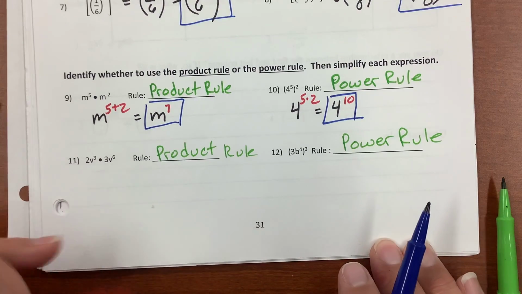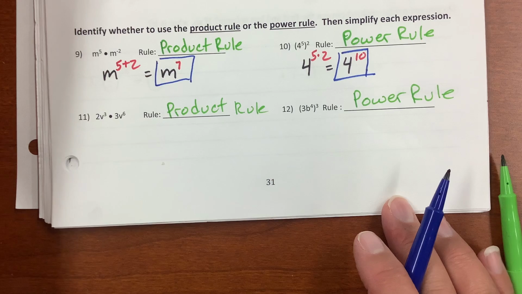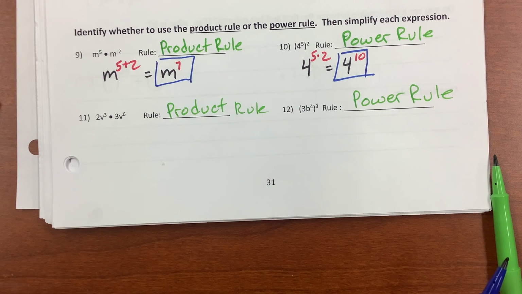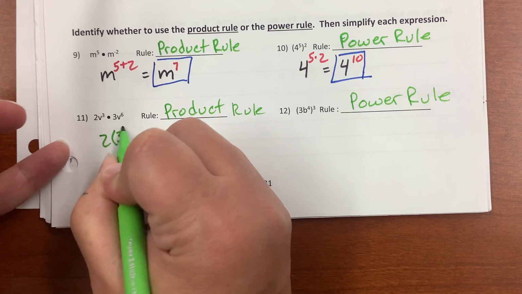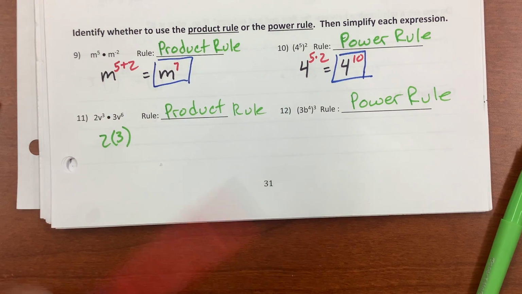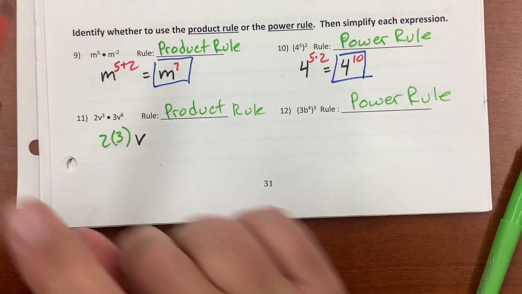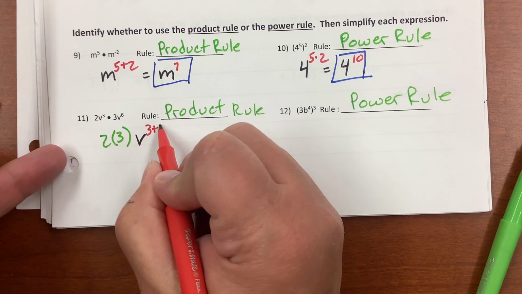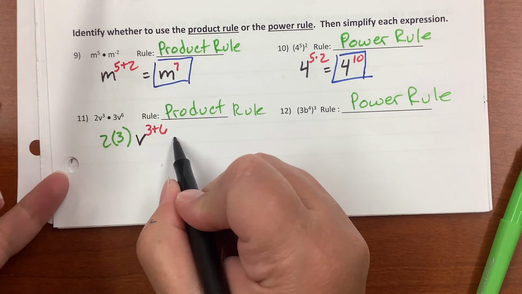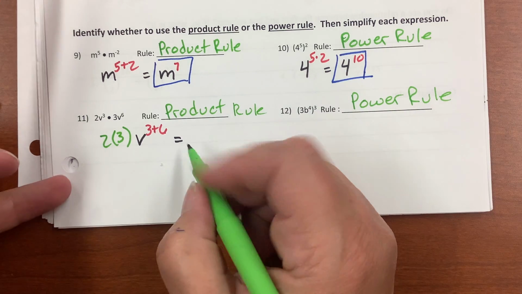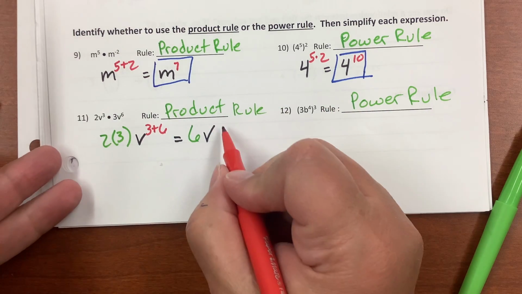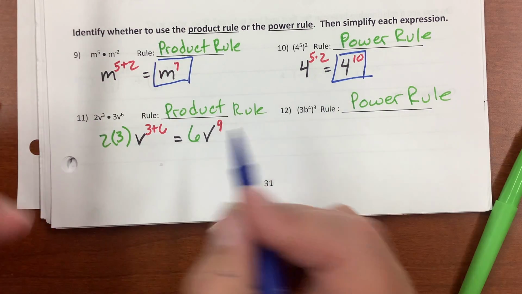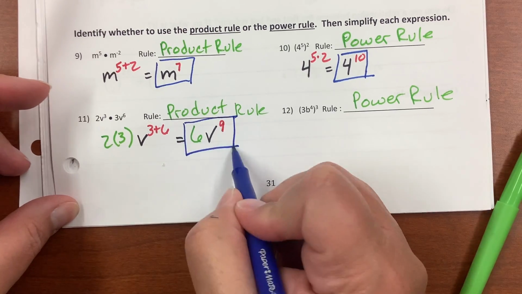All right, down here. Oh, look at that. Now I have a coefficient. Remember, when you have a coefficient, you're going to put them in front using the commutative property, and you multiply them. So 2 times 3. You multiply the coefficients, and you're going to add the exponents, 3 plus 6. So 2 times 3, 6. Keep the base v, and you're going to add 3 plus 6 is 9. And put a little box around that.